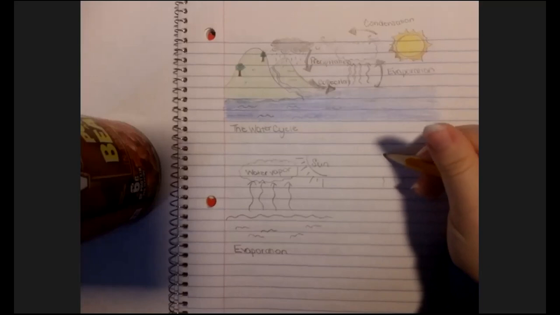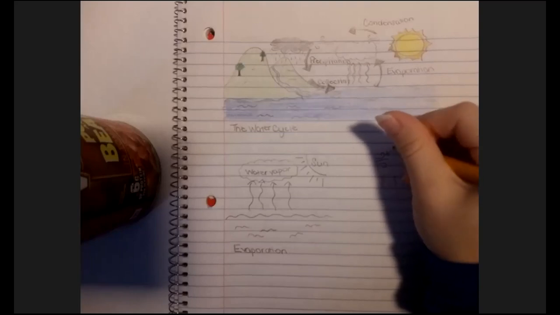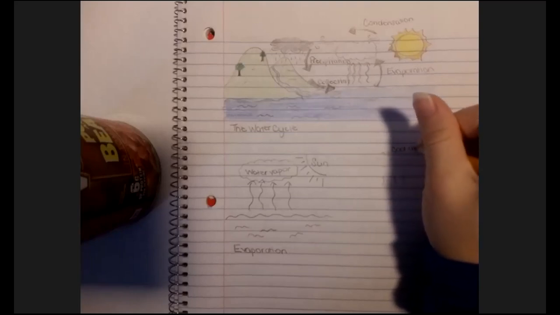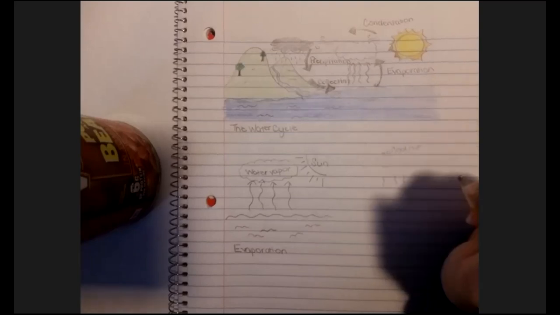Then I'm going to draw some wind and label it cool air because cool air is needed for condensation to happen.